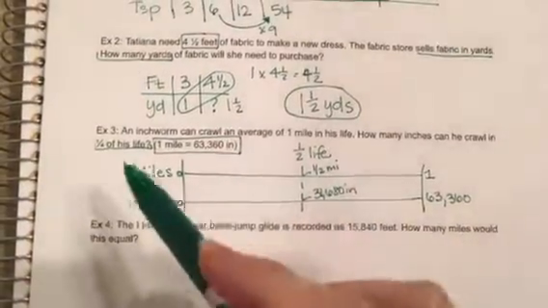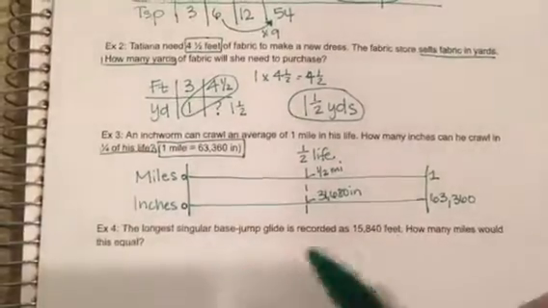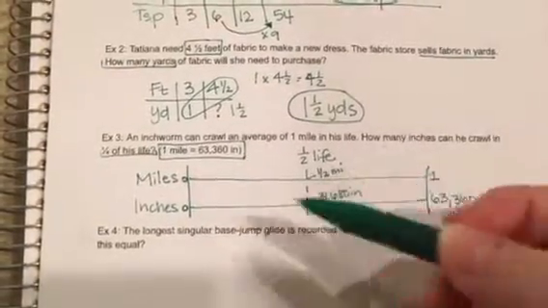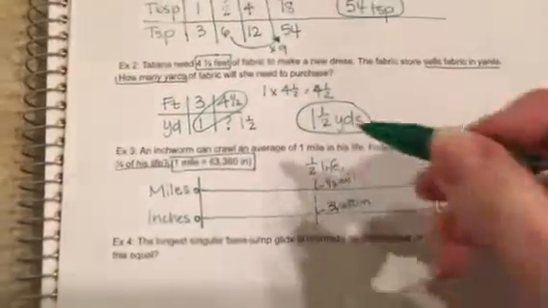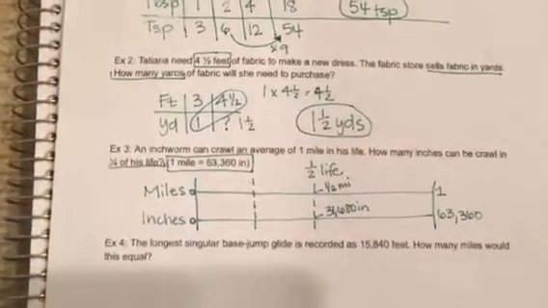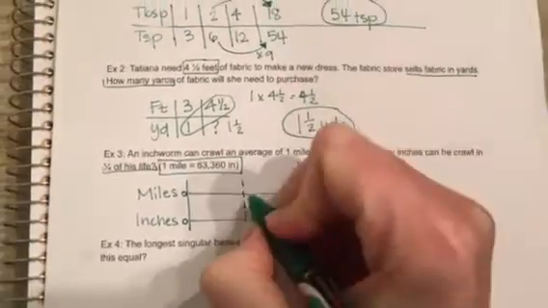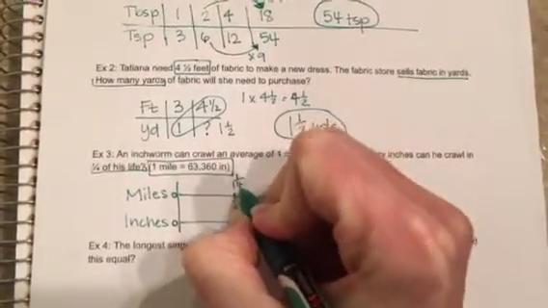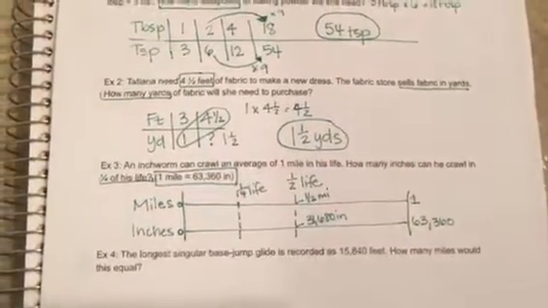But that's still not my answer because that's half of this little inchworm's life. We're trying to get to 1/4 of his life. If you know anything about numbers, you know that I can take 1/2 and I can split it in half again, and that gets me to 1/4 of that little inchworm's life.